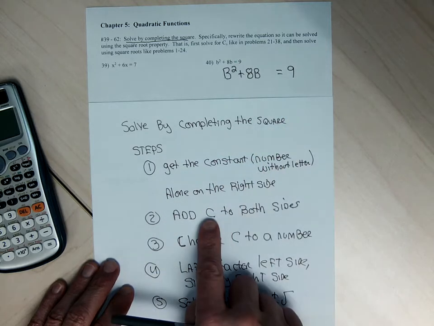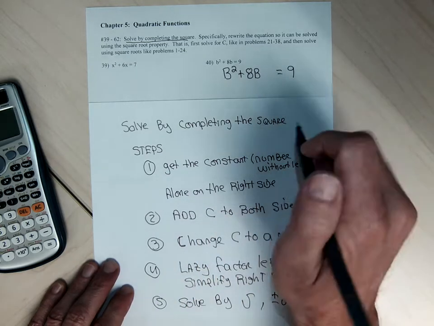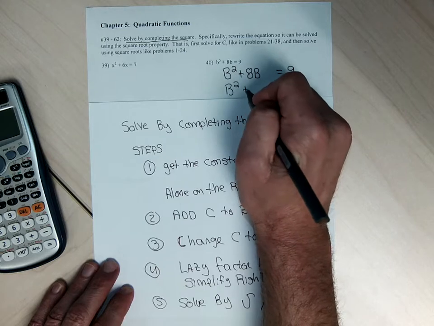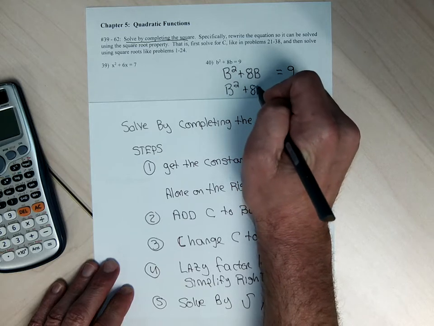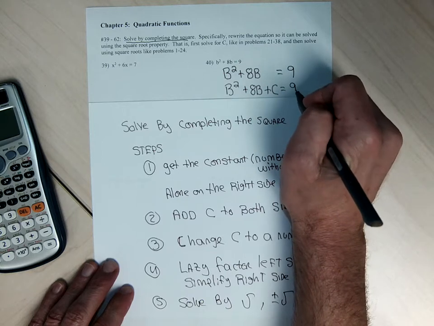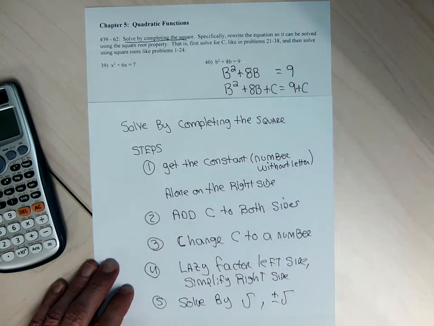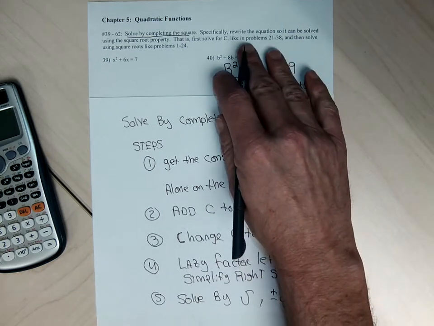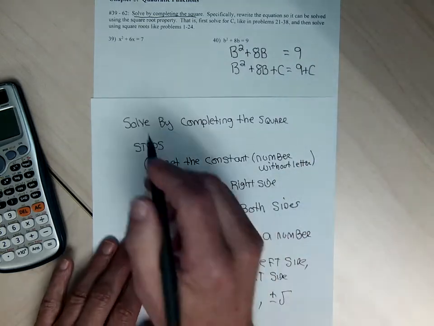So I'm going to move into step 2 for problem 40, and step 2 says add c to both sides. So done, I added c to both sides. Step 3, I'm going to change c to a number. And I know how to do c.